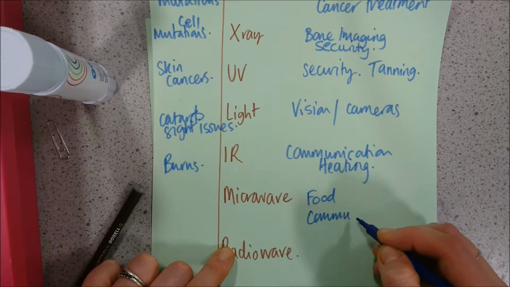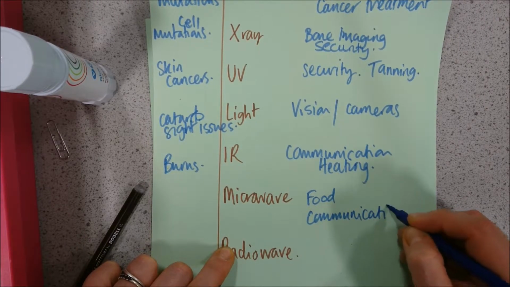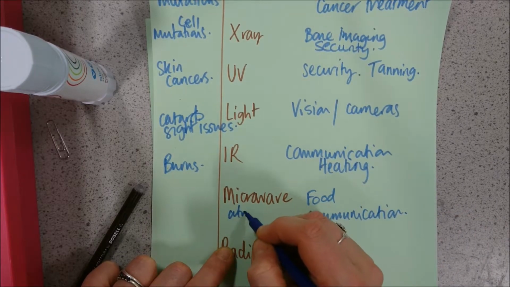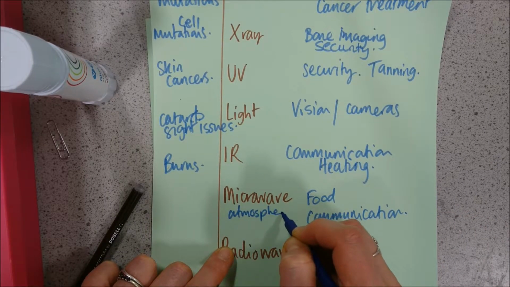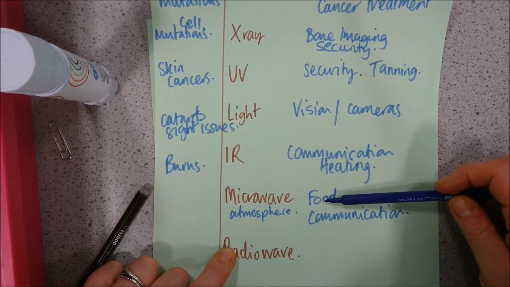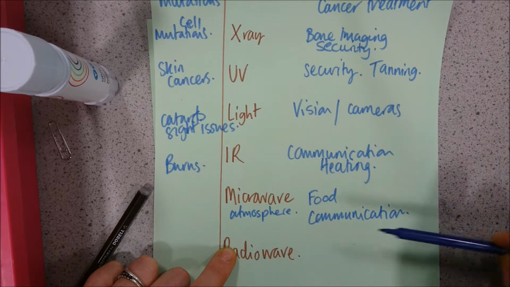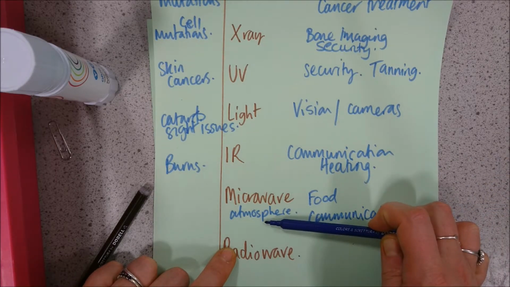Microwaves can be used for heating food, but can also be used for communication. So mobile telephones use microwaves because microwaves can penetrate the atmosphere. So we use them for global satellite communication. So they can be used for food. Microwaves can be used for food because they vibrate the water molecules in food. They can be used for communication, mobile communication, because they can penetrate the atmosphere.